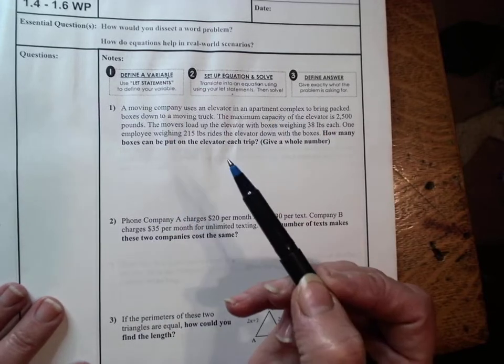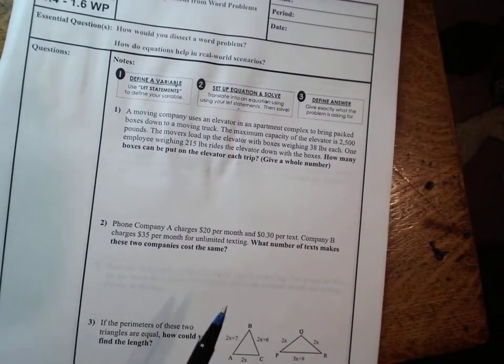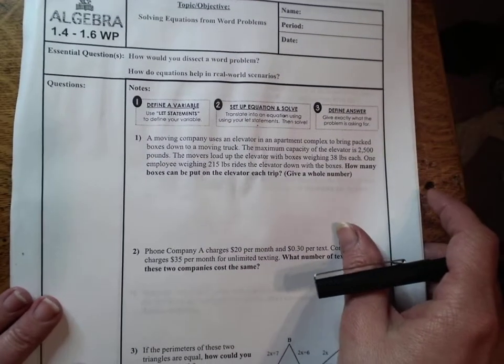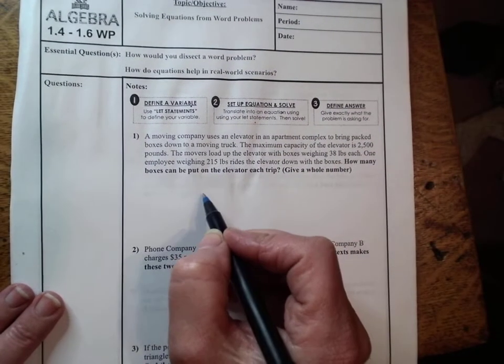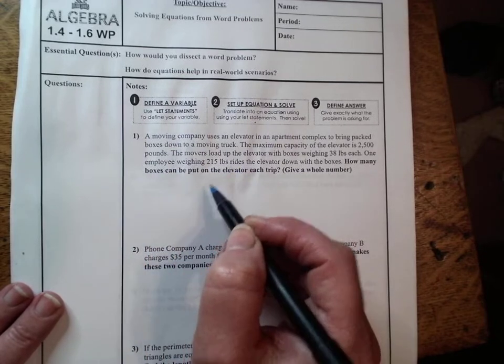So let's look at this problem. I'm not going to go through the whole packet, but I will give you tips on some of these. Sorry that it's a little bumpy, it got wet. I will give you some tips, but I'm going to go ahead and help you set this up.